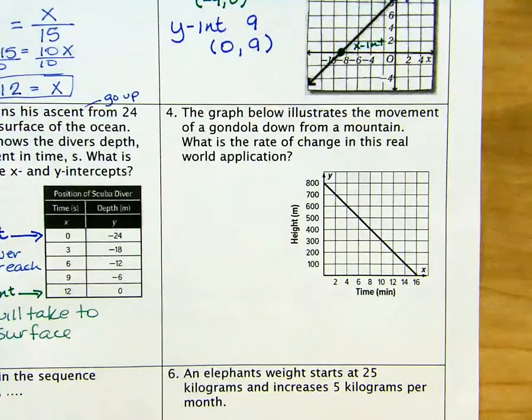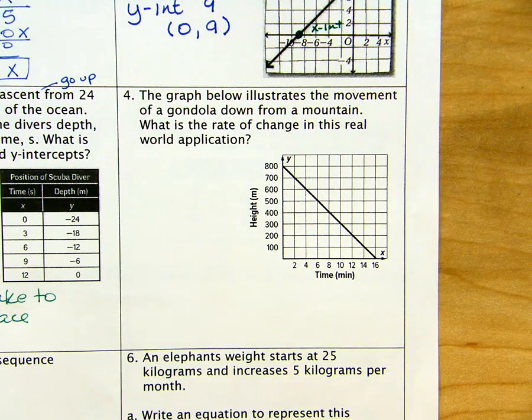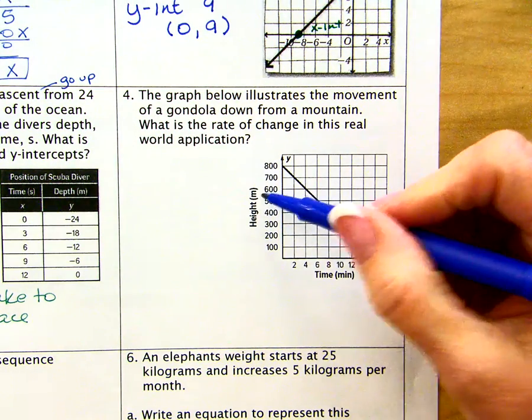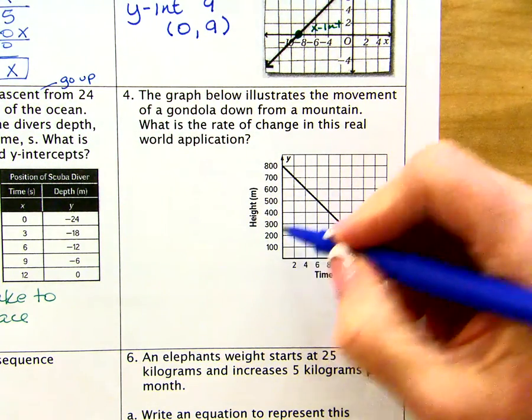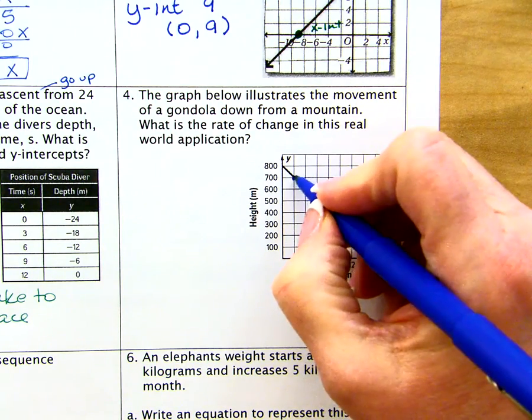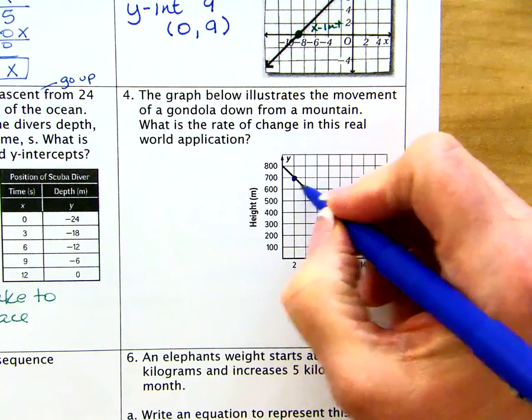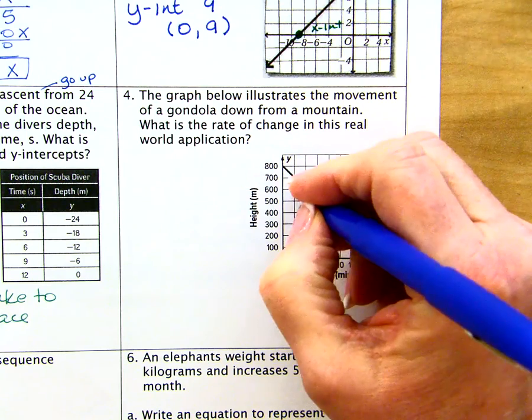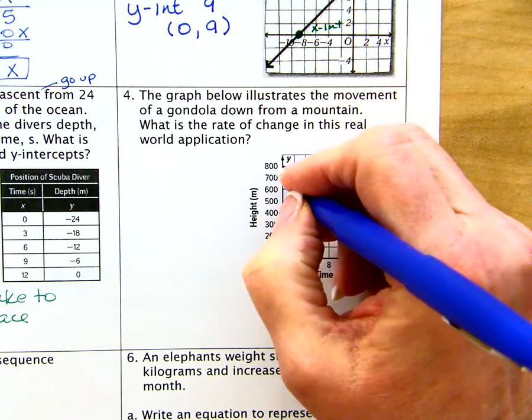I'm going to go ahead and finish problem number 4, and we'll end the video with this problem. The graph below illustrates the movement of a gondola down from a mountain. What is the rate of change in this real-world application? So here we have our y-axis telling us we have height in meters, and it is counting by 100. So when I go from this point to this point, I'm going to go down 100 meters.